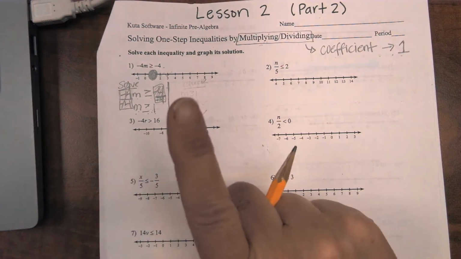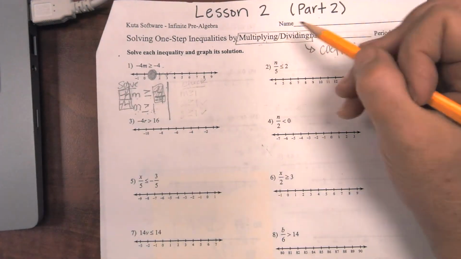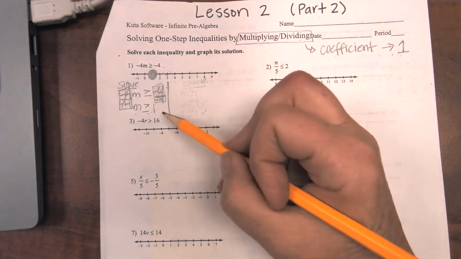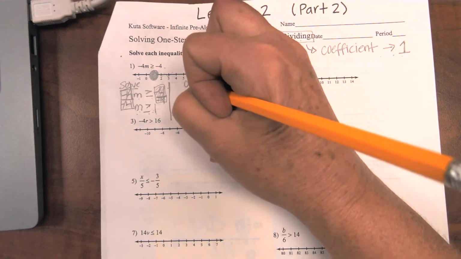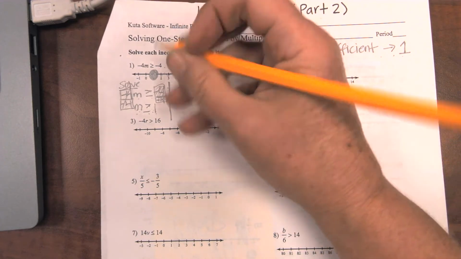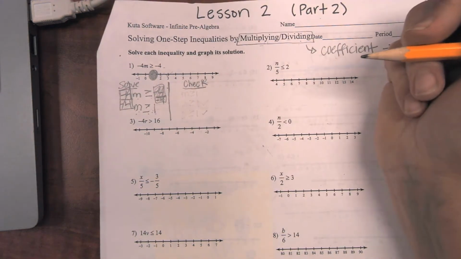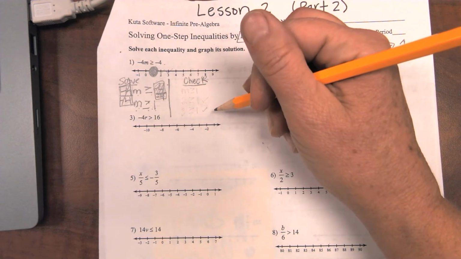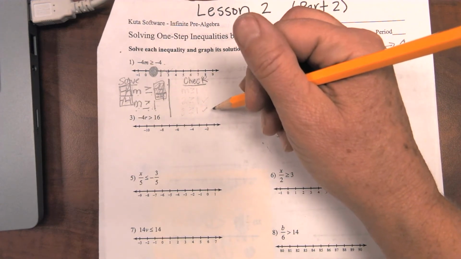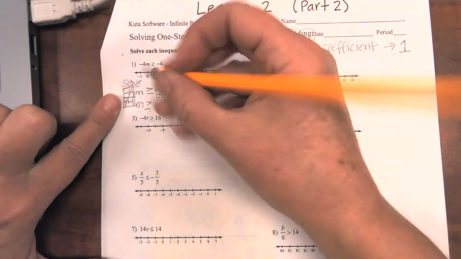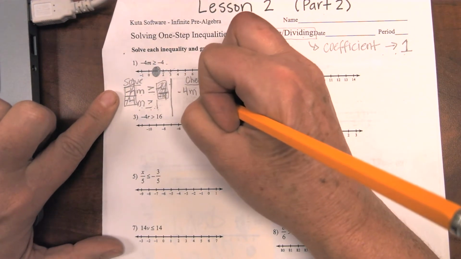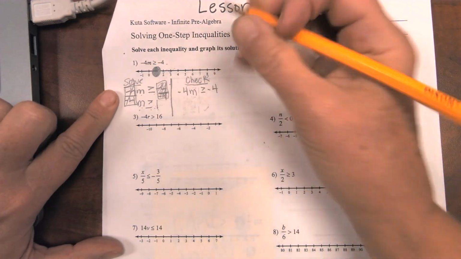But there is something tricky about multiplying and dividing. So what we're going to do now is check it. We did not actually have to do that in the other ones, but we're going to have to check on this one because I want you to see the trick that happens. Something is not quite right, and so we have to figure that out. So let's go ahead and put that inequality back in. I have negative 4m is greater than or equal to negative 4.